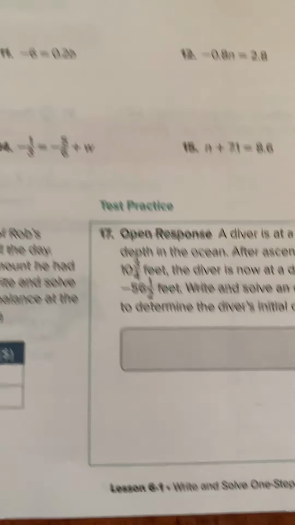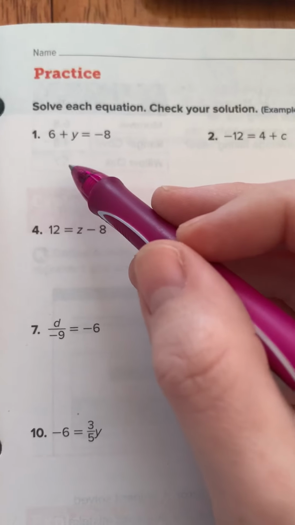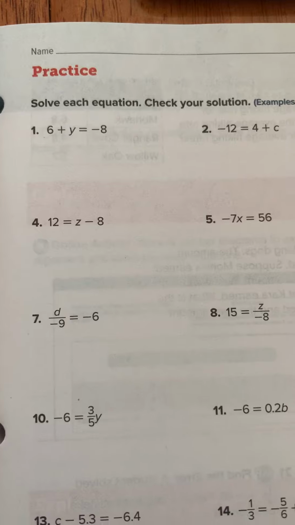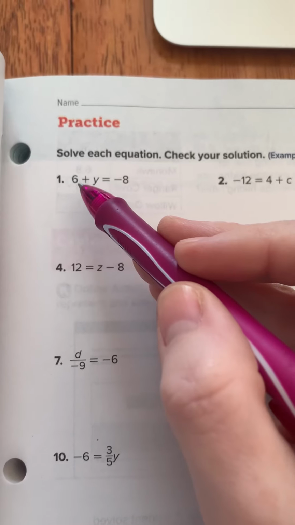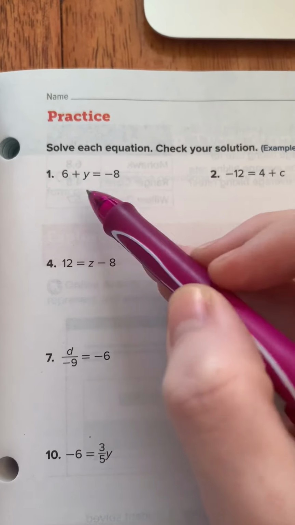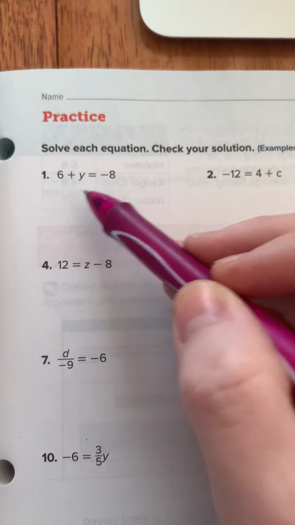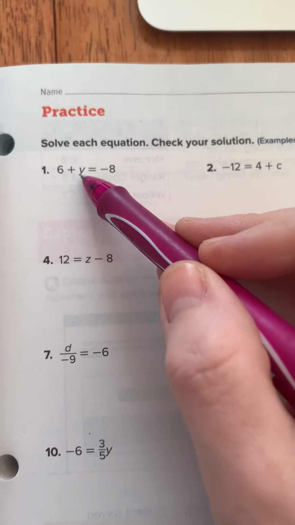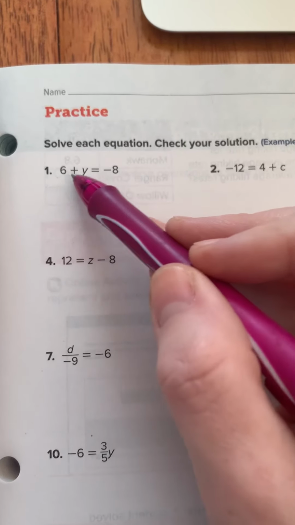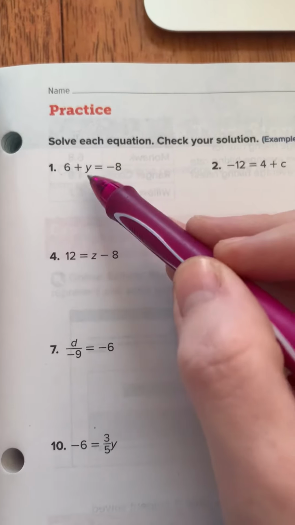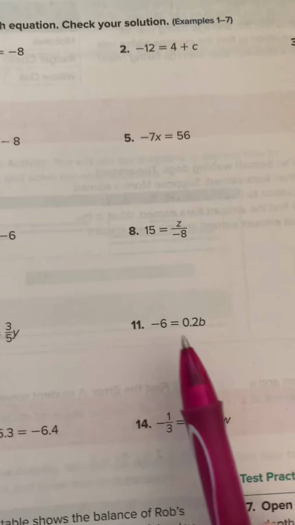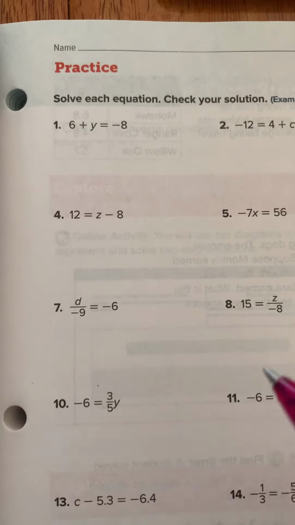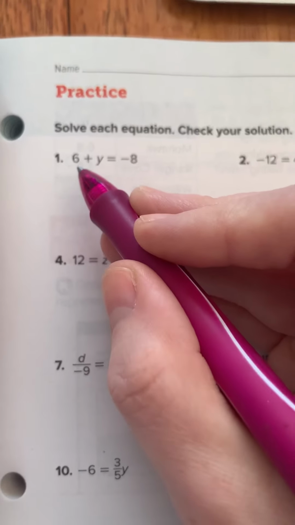You should have already done this. On page 287, 6-1, we're going to do a few of these. I may actually break this down into 2 videos, so that way you can kind of go back and see. So we have 6 plus y equals -8. It's fuzzy, sorry. We're trying to solve each equation. What equals y? If we plugged in a number here, that would make this equal -8. 6 plus something equals -8. That would be what y is. You could do this with mental math, but eventually it's going to get harder and you're going to be like, I need a calculator or I need to use some logic. So we're going to start to do it this way.